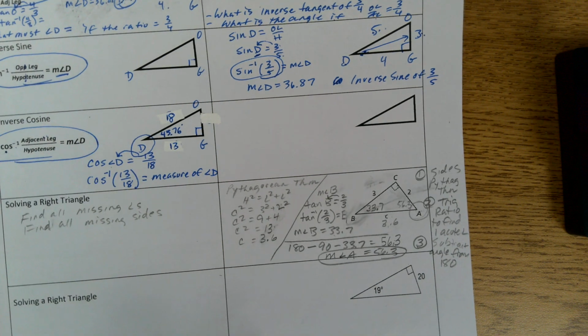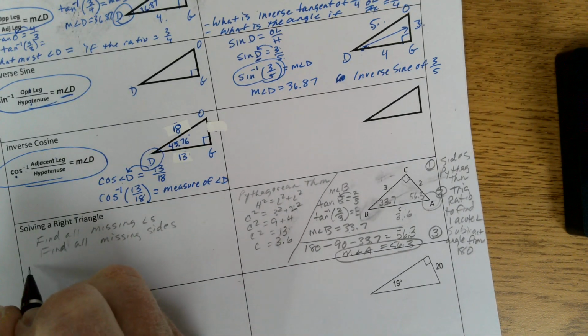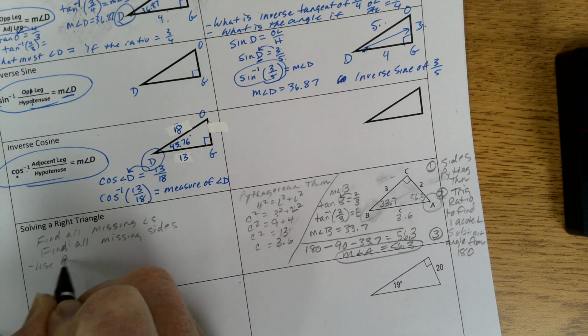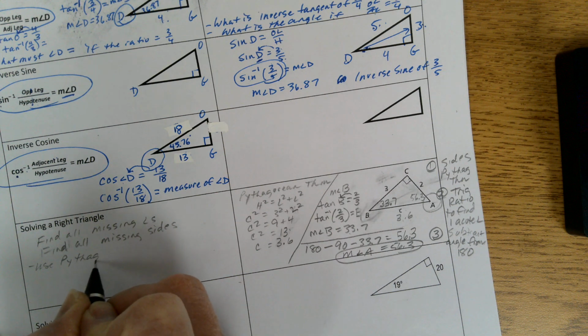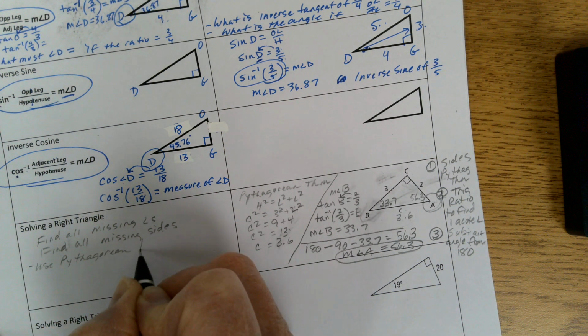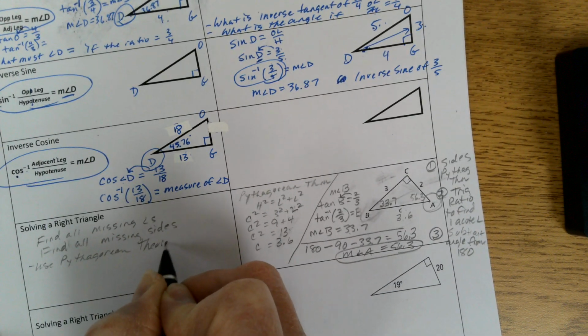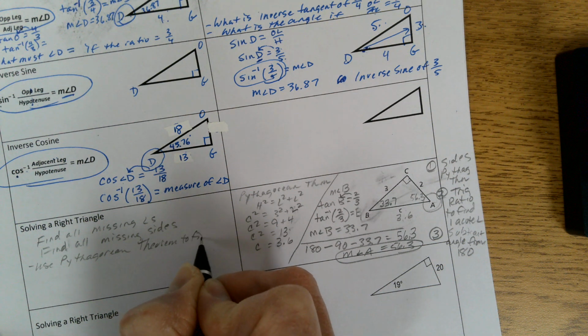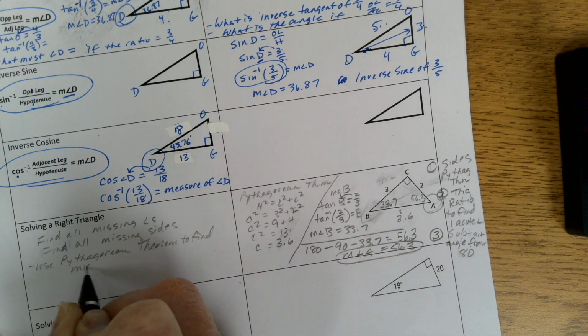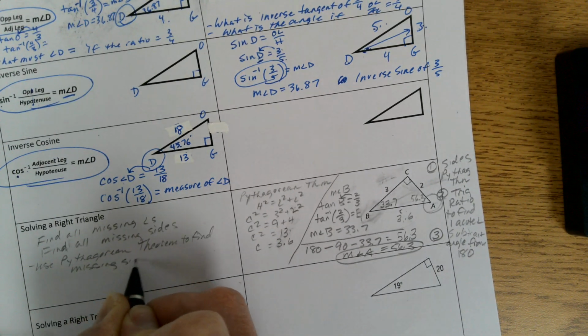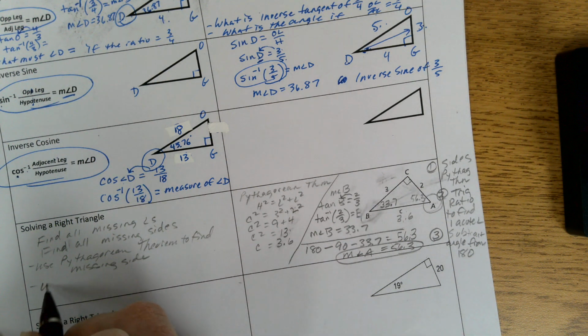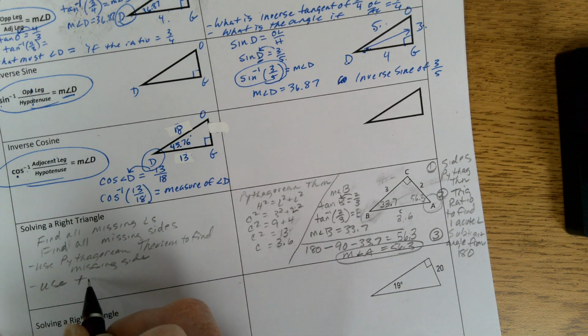How about we put it over here? So we're going to use the Pythagorean theorem. I'm going to rewrite it neater, okay? To find the missing side, right? We're going to use a trig ratio.